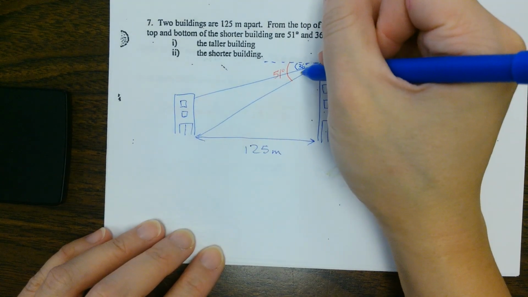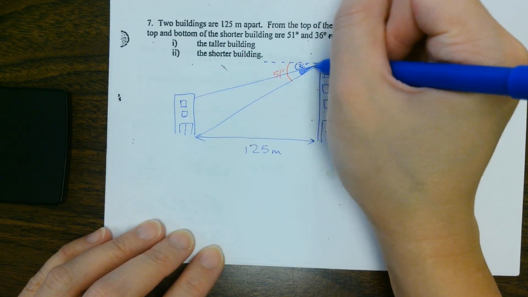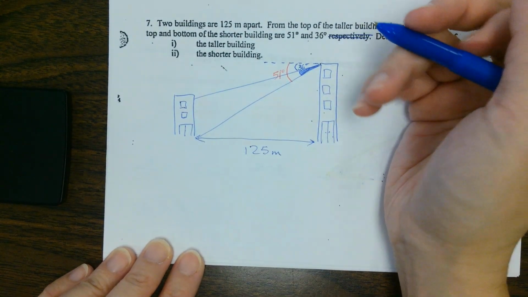So then just like what we did, we can figure out what this angle is. So what is that angle right there? 51 minus 36.